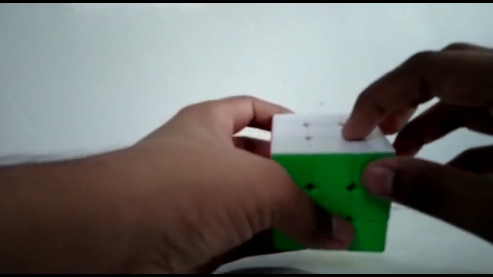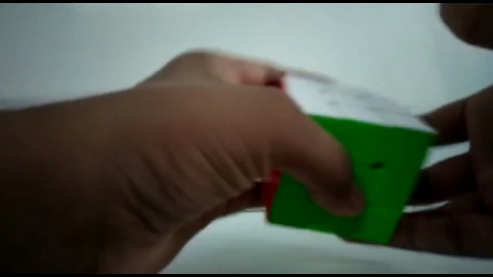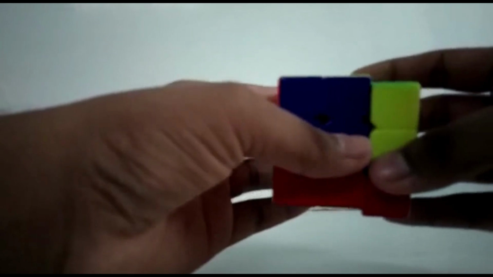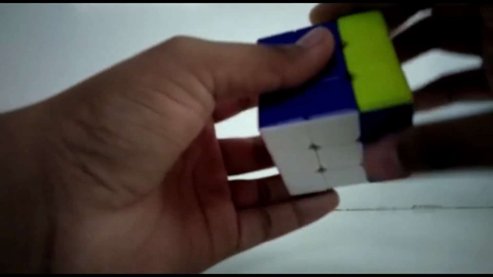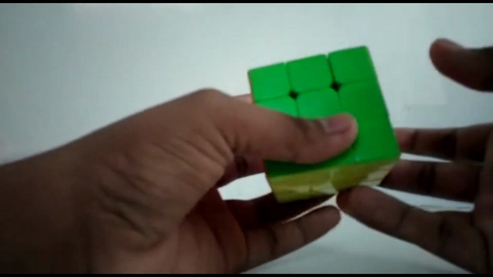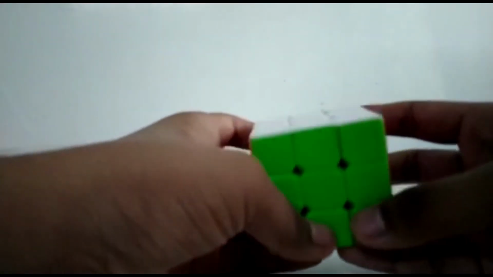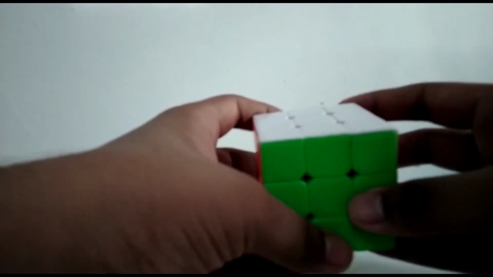So D2. When I was solving this cube in the last layer, I used to do the R U R prime part because I hated doing this algorithm, D R prime D prime, because you have to move all your fingers like this. But this part I feel like it's easier for me, but it can be different for you as you're learning the cube. So you can use any step you want, and this is nothing else.